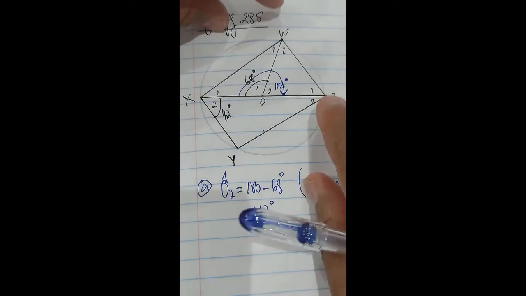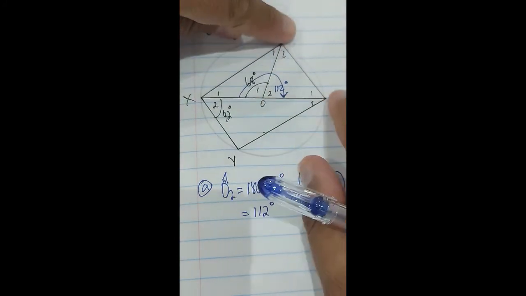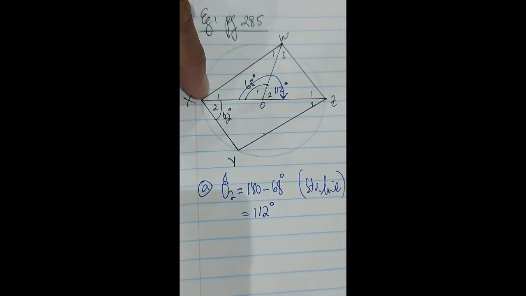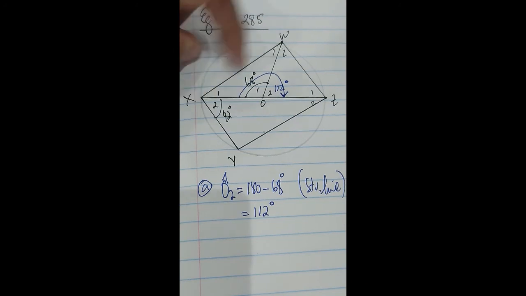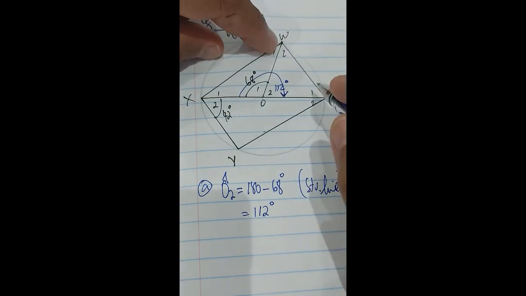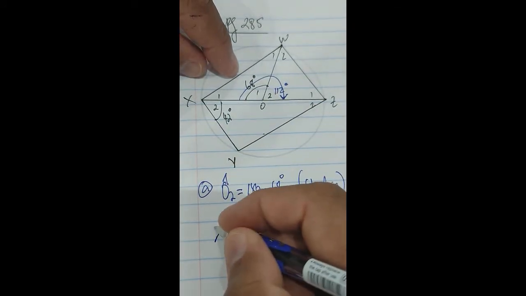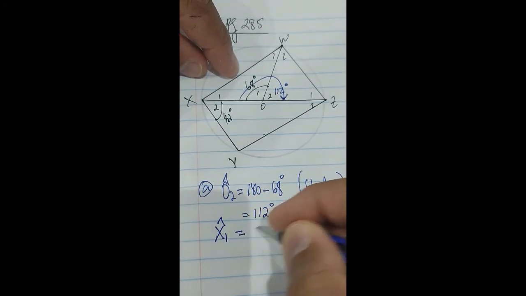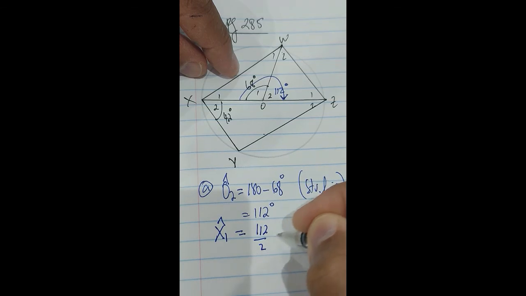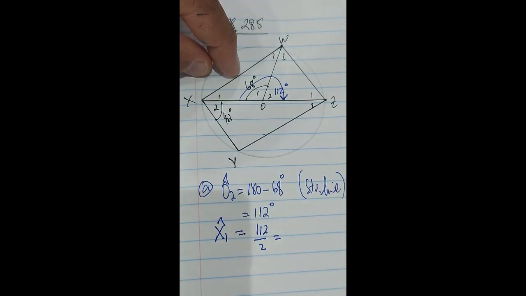Okay, now again, angle at center is twice angle at circumference. Makes sense? This is from the previous theorem. So x1 is equal to 112 divided by 2, which gives us 56 degrees. What's the reason there?